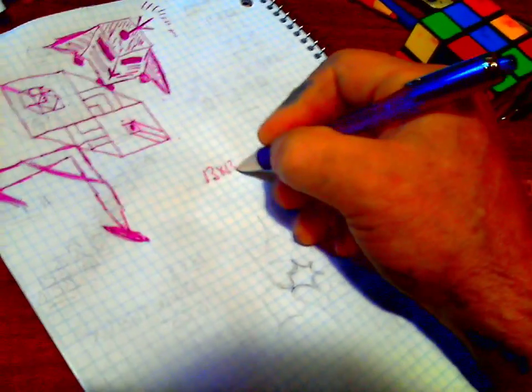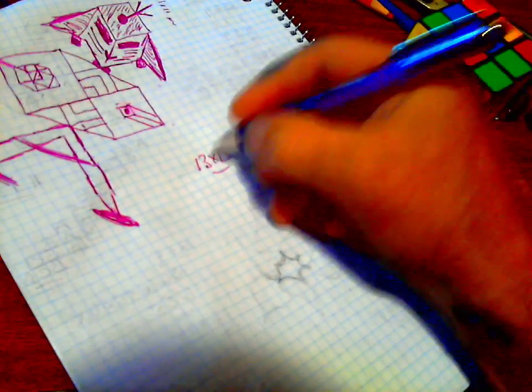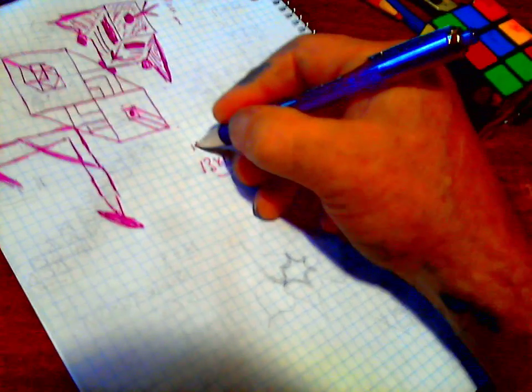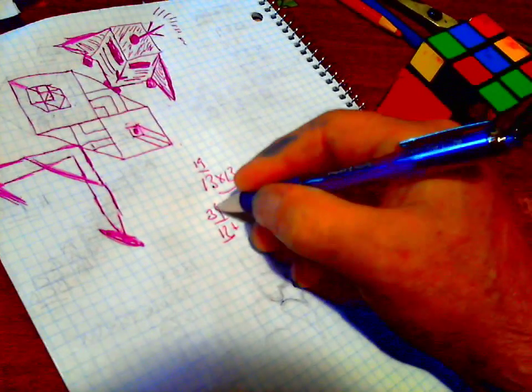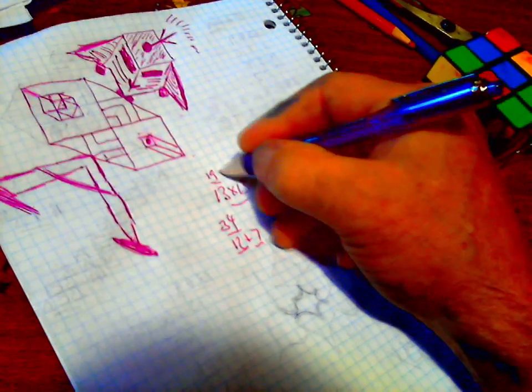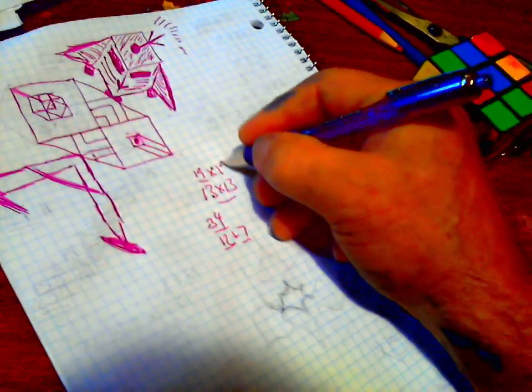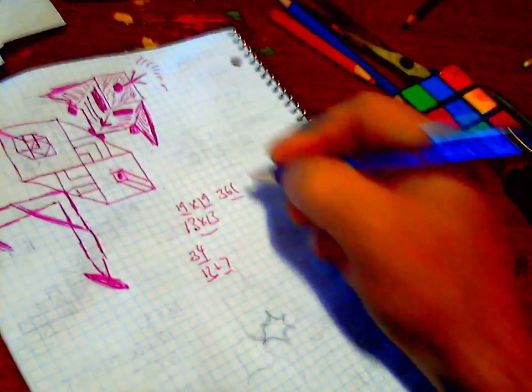13 times 13, which is the Monopoly size board. 1 times 3, 1 plus 3 equals 3 and 4. 3 times 4 is 12, plus 3 and 4 is 7, equals 19. Same thing for this one. 19 by 19 is 361.